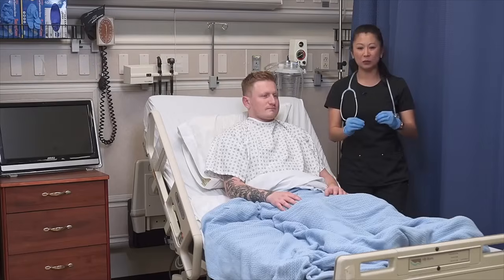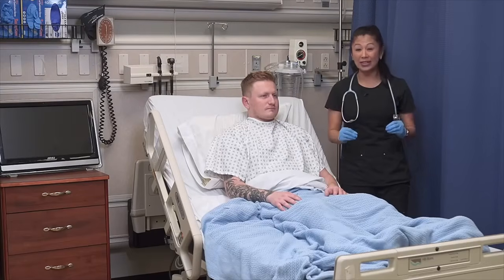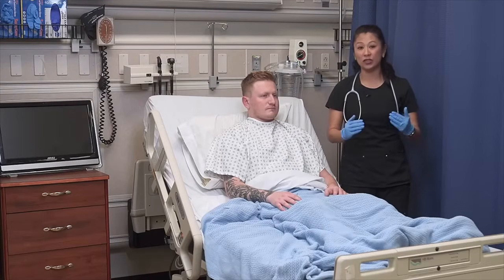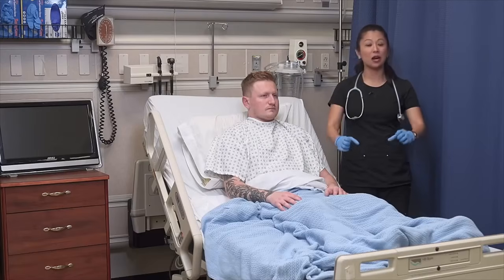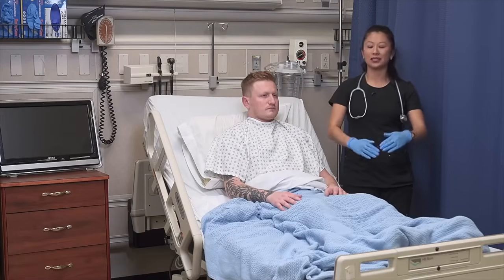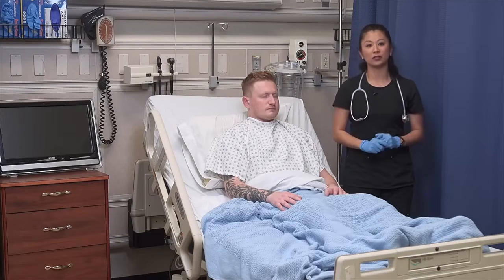Also note that sometimes if someone's really weak because of illness or whatever that is, sometimes they may not be able to squeeze or raise their arms. That could just be the sign of weakness.